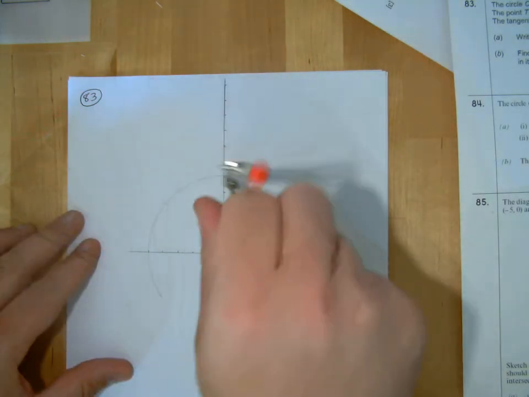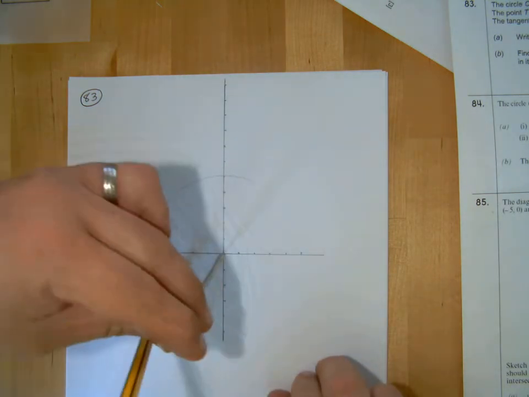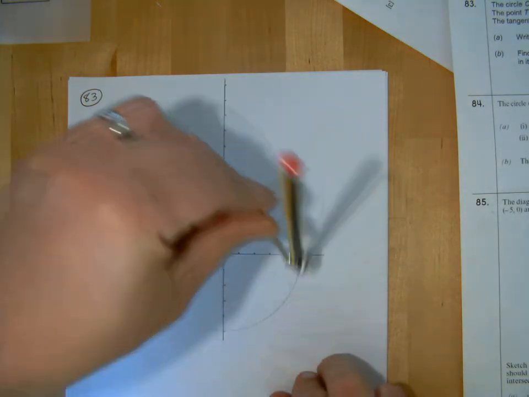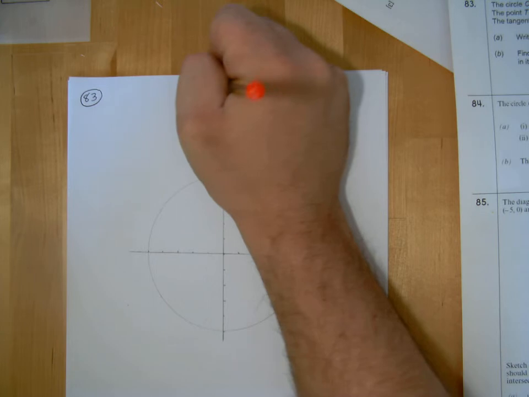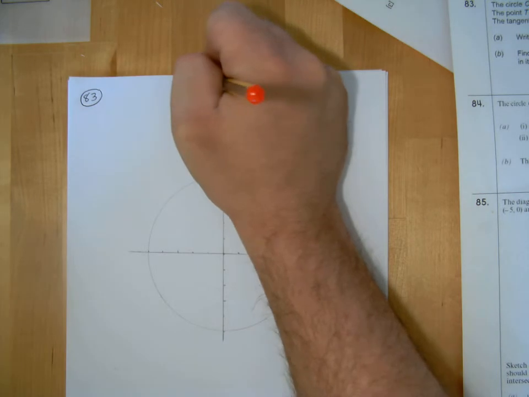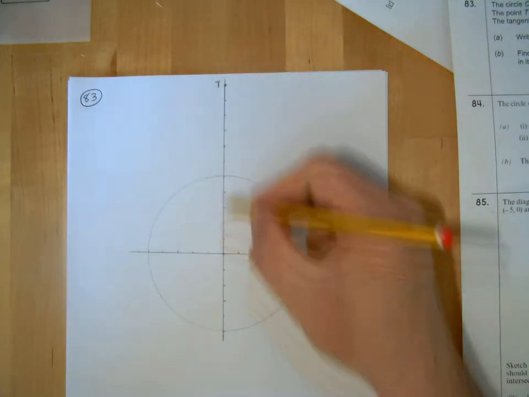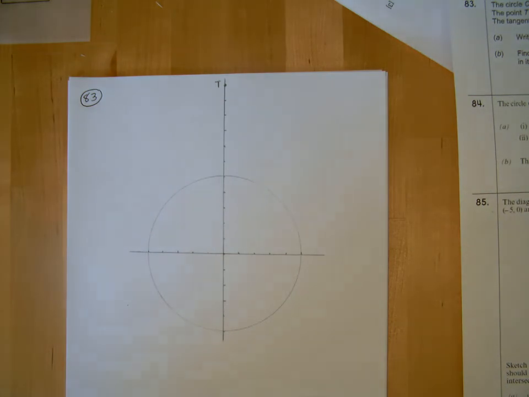So I've got here a circle of radius 5. I literally measured this out on my ruler to be 5 centimeters. Okay, and it says then the point T has coordinates 11, 0. So literally that's going to be 11 up there, right? So that's where point T is. I've measured 11 centimeters up, and here's my circle of radius 5.